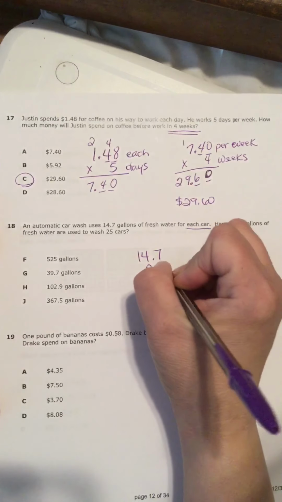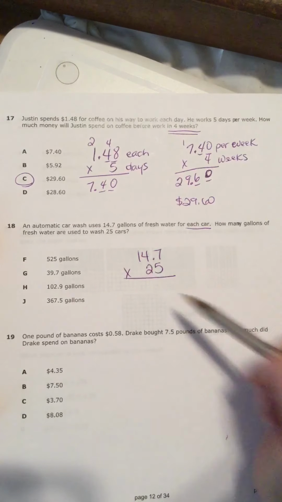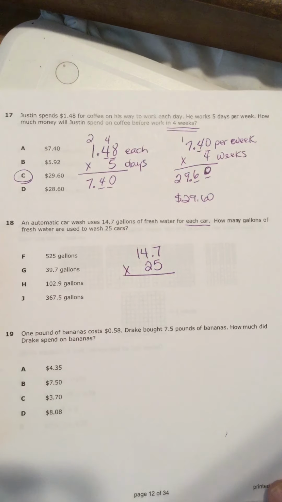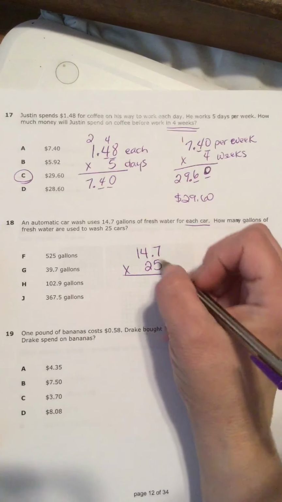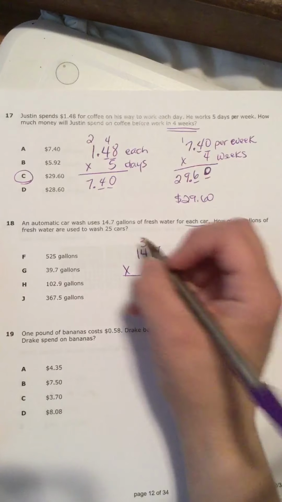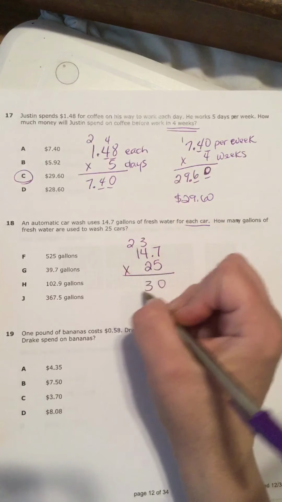times 25. Okay, remember, you don't have to put the decimal down. You can just do 147 times 25 and then place the decimal. Remember, in multiplying decimals, we do not line up the decimal. Okay, that's on page 20 of your notes. Find it in your journal if you need to, but we don't line up the decimals. 7 times 5 is 30. 5 times 4 is 20, plus 3 is 23. 5 times 1 is 5, plus 2 is 7.